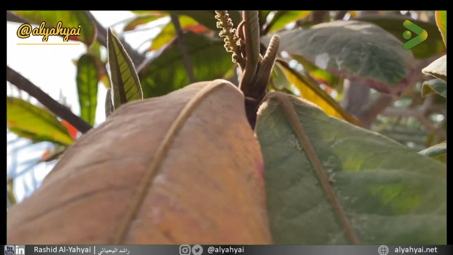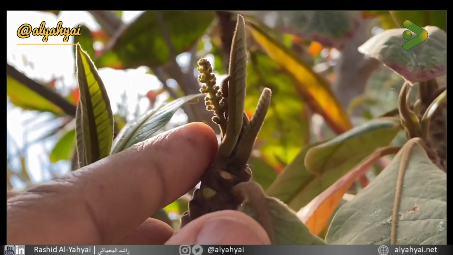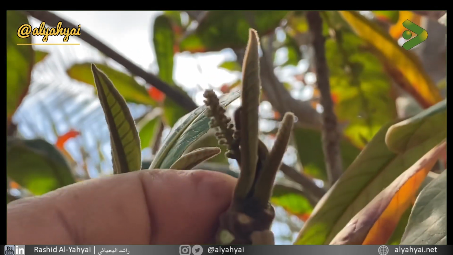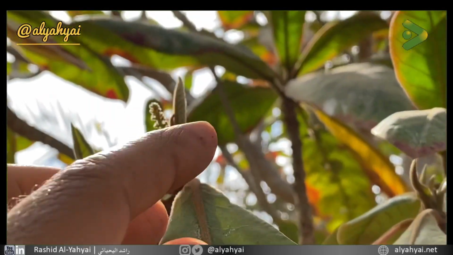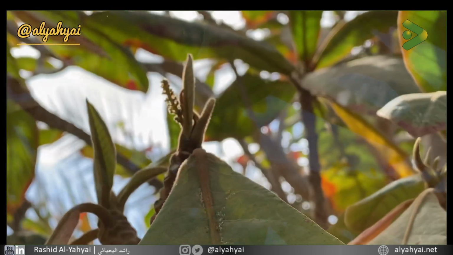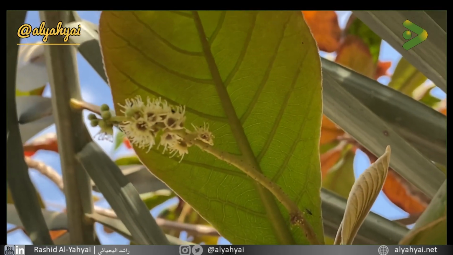Flowers of Indian almond are called catkins, and you can see here already catkins are developing, which are the male types, the male flowers, catkins. And we have another bud, you will have the female flower. But these are the male ones, and they are called catkins. This is a blooming catkin flower.